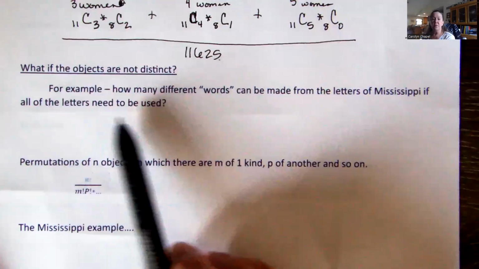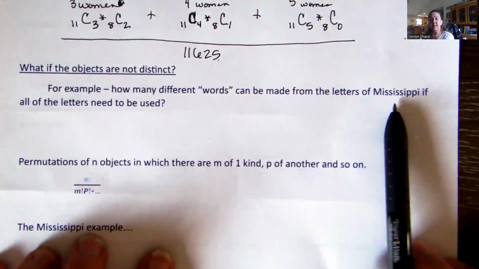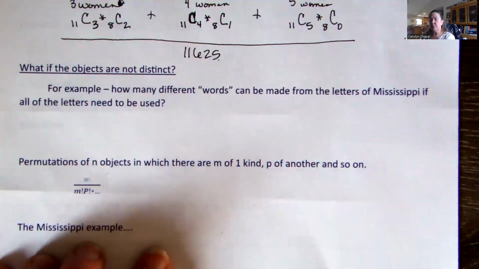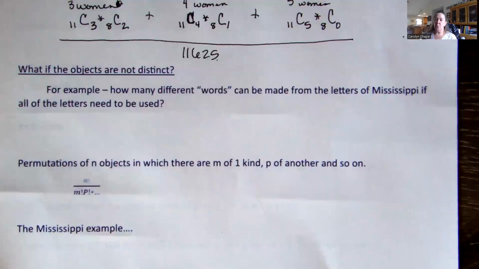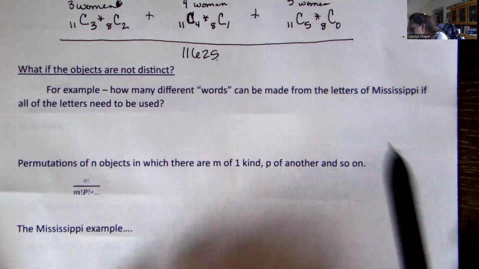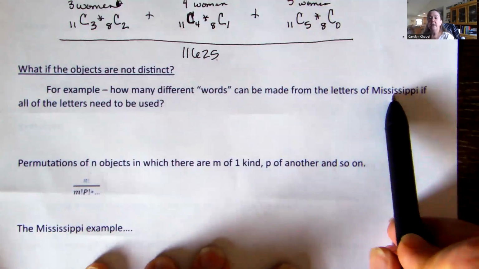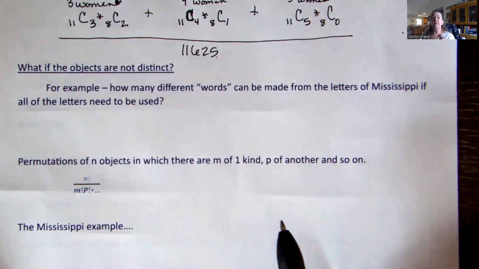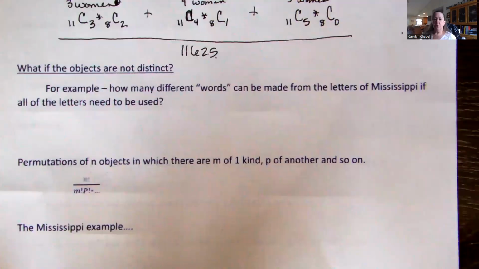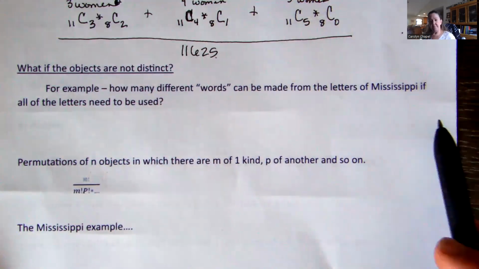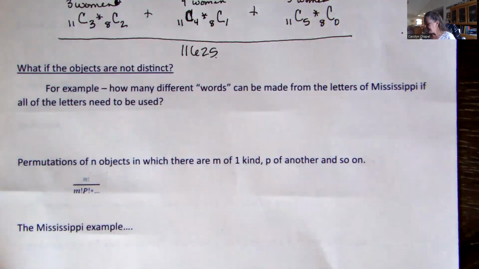For example, let's say we take the word Mississippi. I like the word Mississippi because it has a lot of different repetitions of letters. And I want to know how many different words. Now, when I say a word, it's just putting the letters in a different order to get a different look, if we use all of the letters. So for example, if I switched this I with this I, you wouldn't be able to tell. It would still be the same word. But if I switched my M and my I around, it would be different than what I had at the beginning. So that's what I mean by different words.